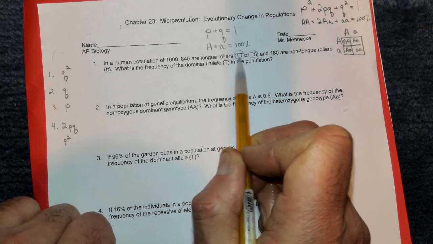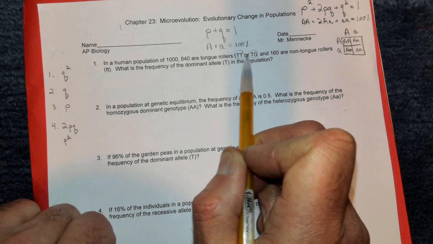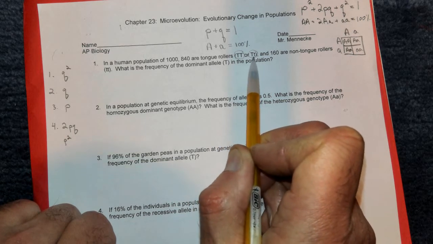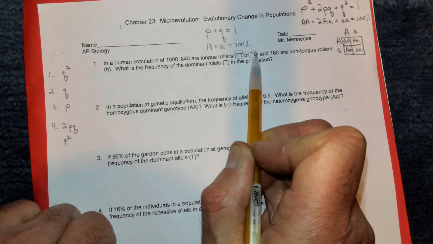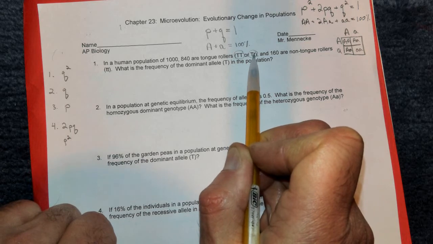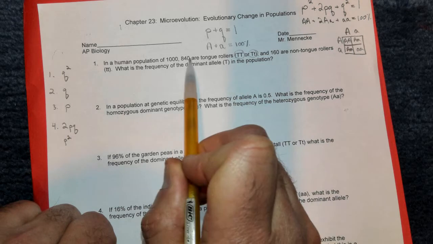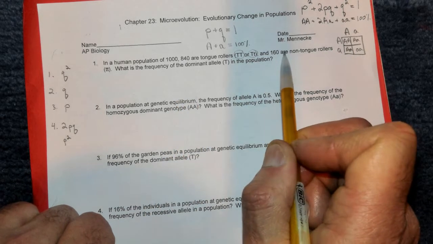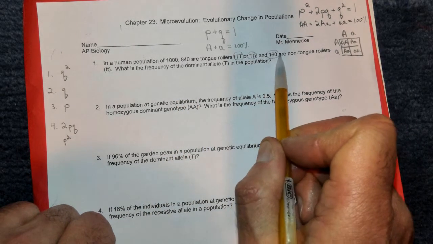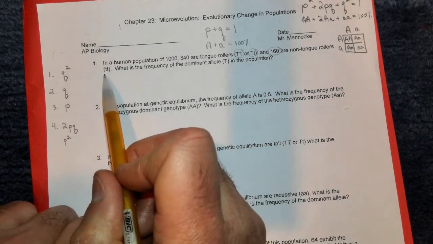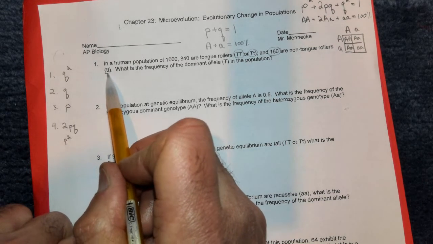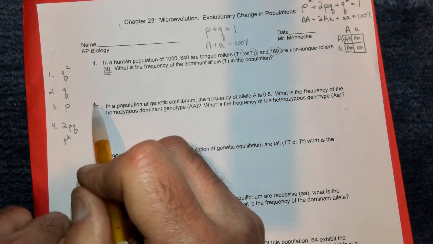We can't start with either of these values because they have two variables, especially the heterozygote population. So since there are two ways to be dominant, we cannot start with 840. We have to start with 160 individuals who are the recessives, little t.